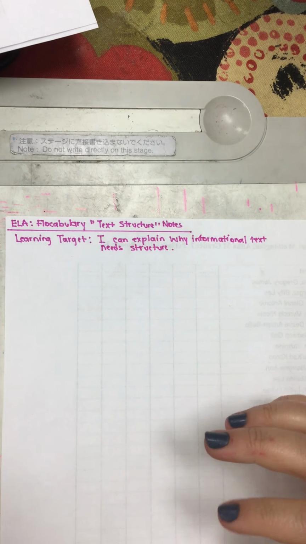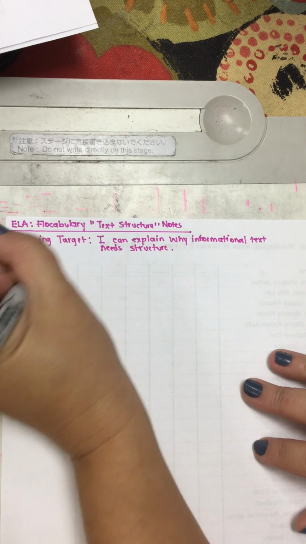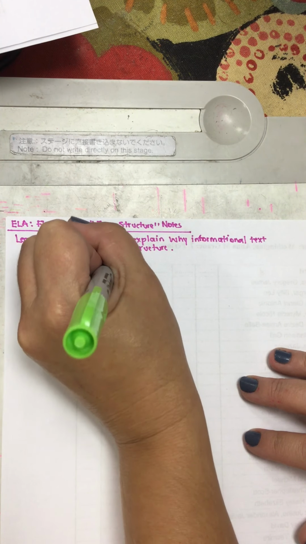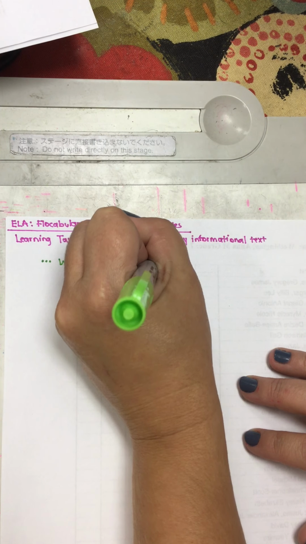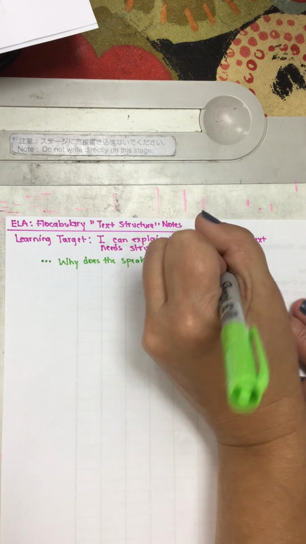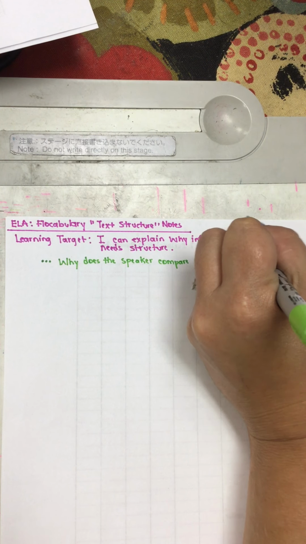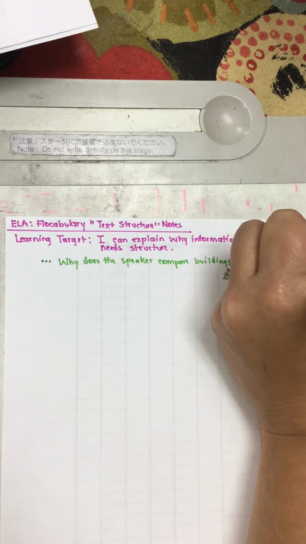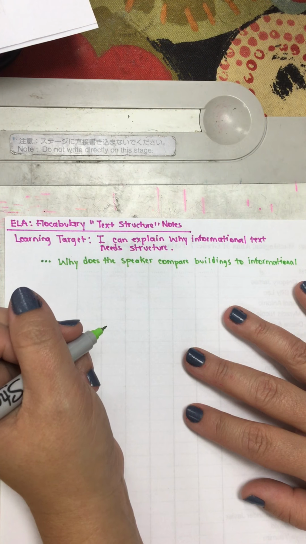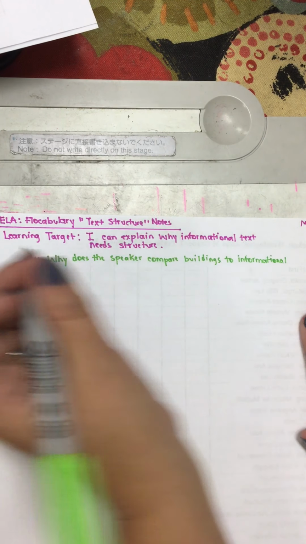I'm going to write a question here. I don't want you to answer it yet. We will use it later on, but go on and write the question, please. It is, why does the speaker compare buildings to informational text? I'm about 95% sure that the speaker, like the guy in the song, is Common, but I haven't checked yet.